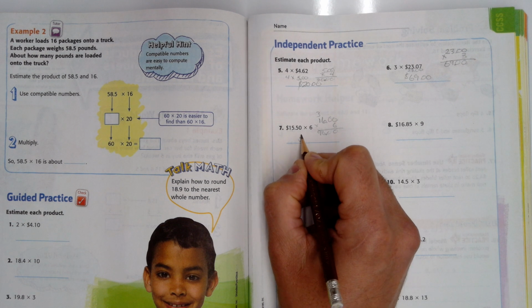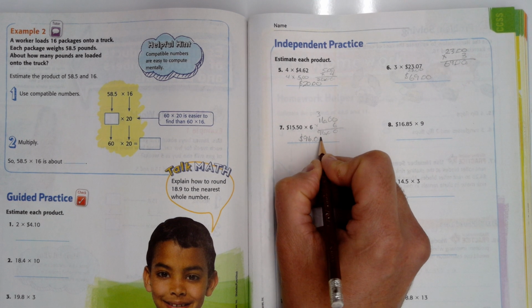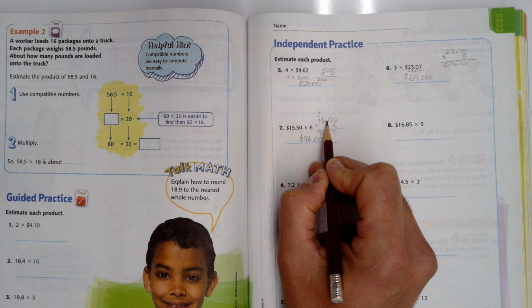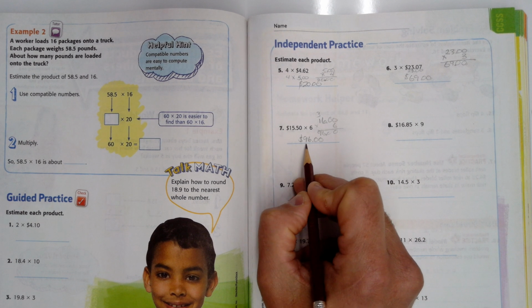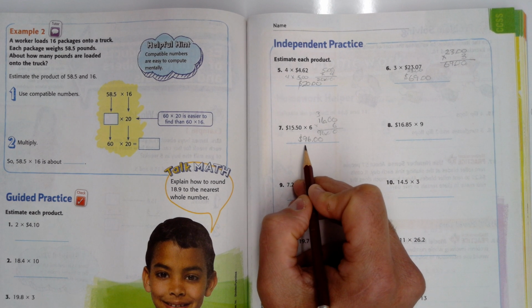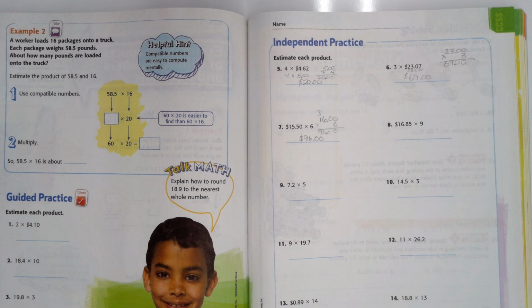My answer is $96.00. Make sure you are adding the decimal places because $96 is very different than $9,600. I think you know that. All right, you get to do the rest.